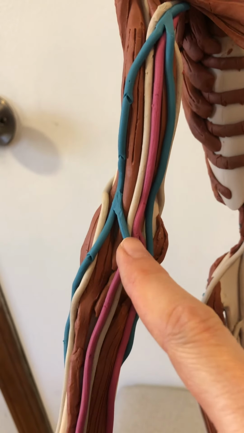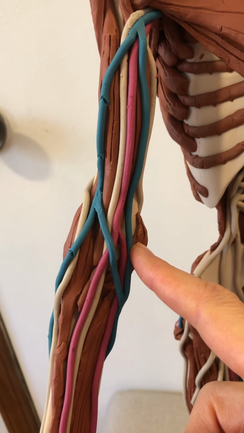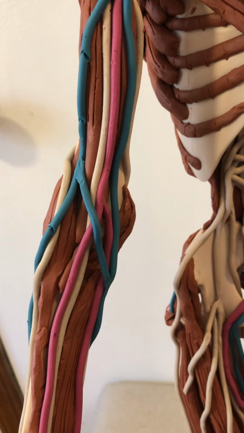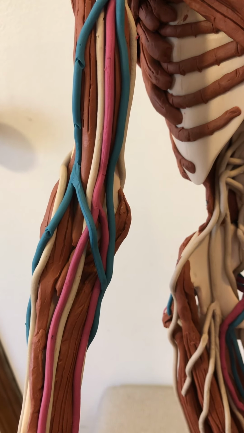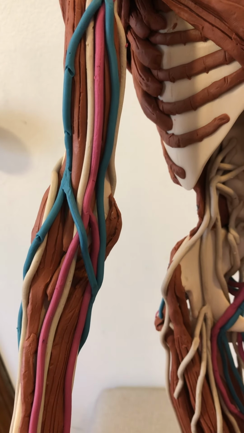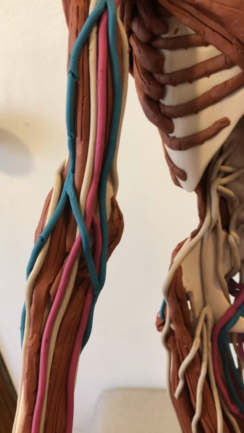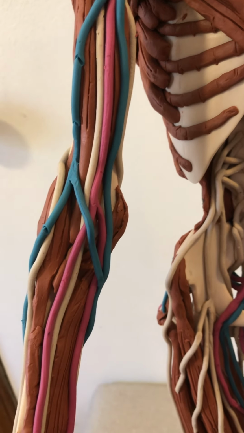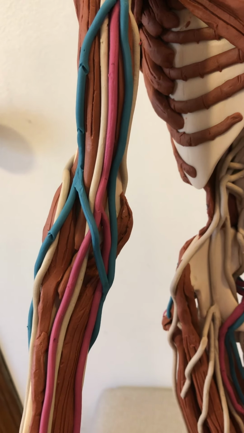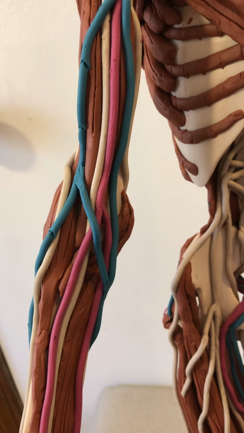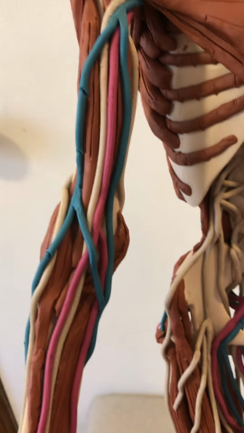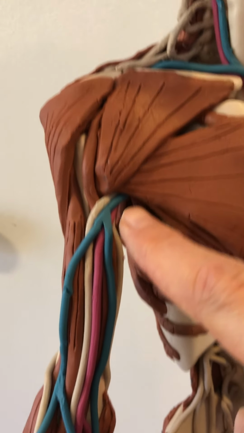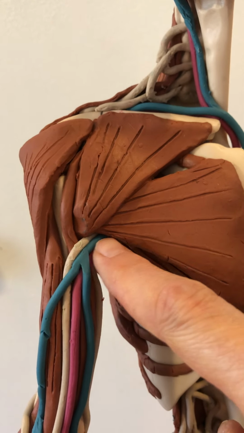Now, right here, the median cubital vein, the basilic vein, and the cephalic vein, when you go to have blood drawn at the doctor's, these are the veins that they use. They don't want to put a needle into an artery because the pressure in your radial and ulnar arteries right there is so high that it would blow the needle right out and you would bleed profusely, and that would be bad.